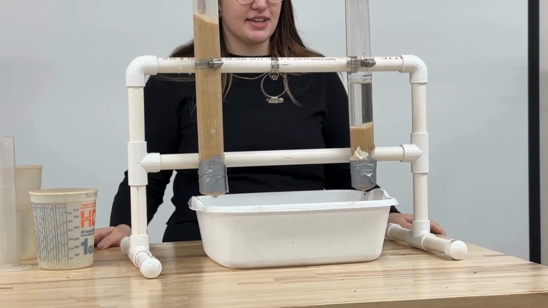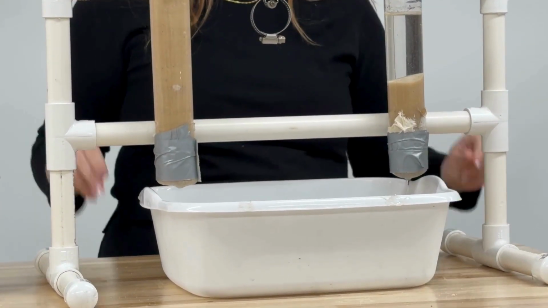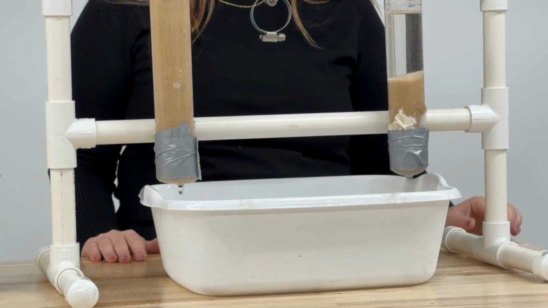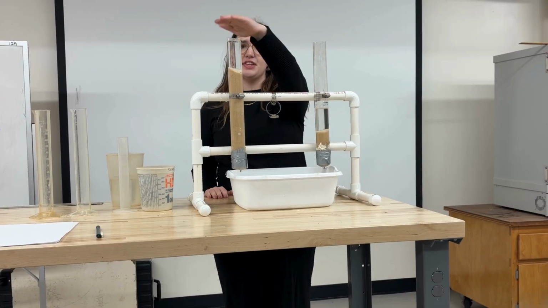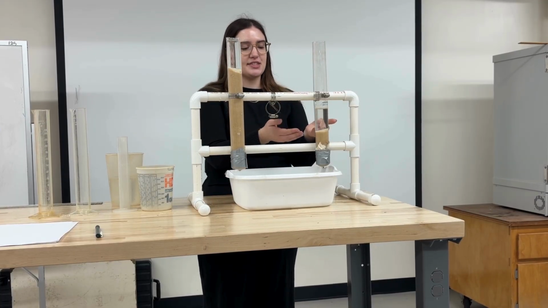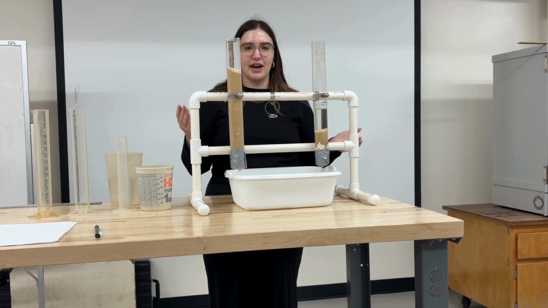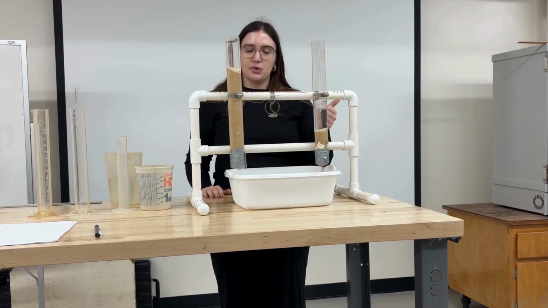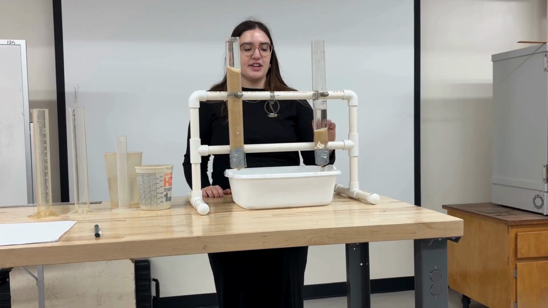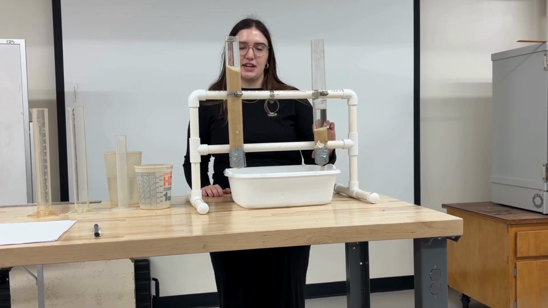And we'll give it a little bit of time to drain, but basically what you'll see is that this one is going to drain the water faster than this one because there's less soil for it to go through. So again, changing that variable in Darcy's Law. Same type of soil, same amount of water, different amount of sediment that we are testing.